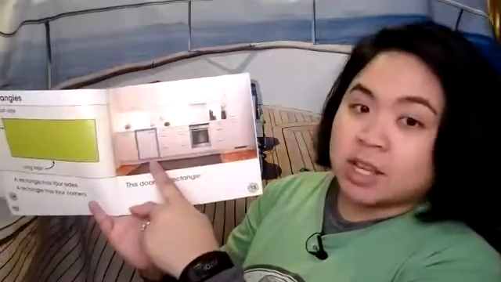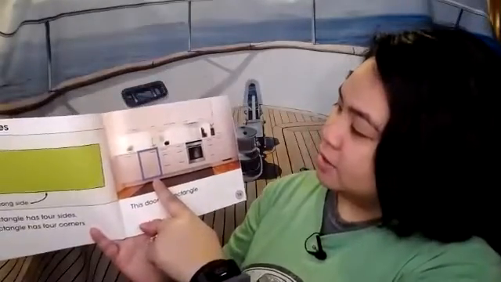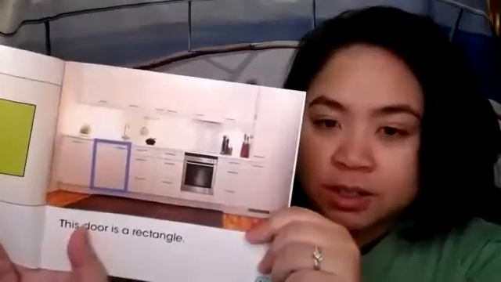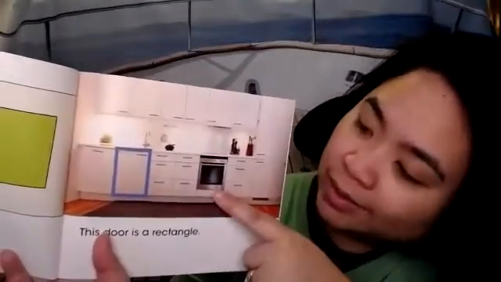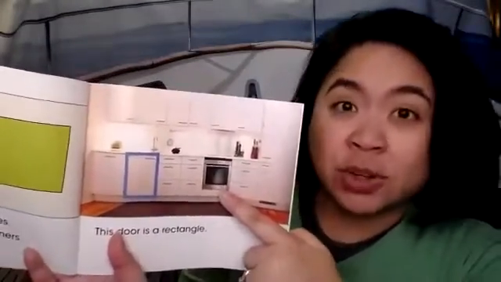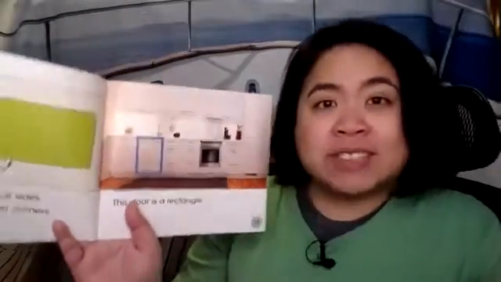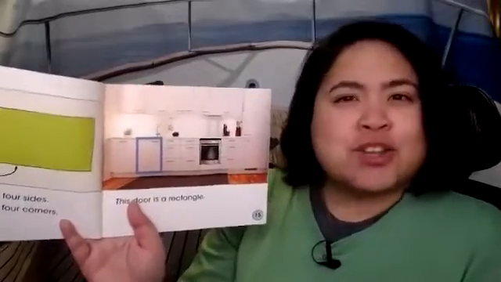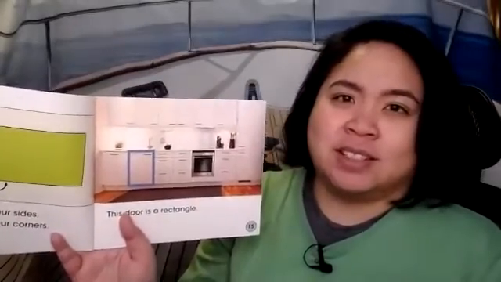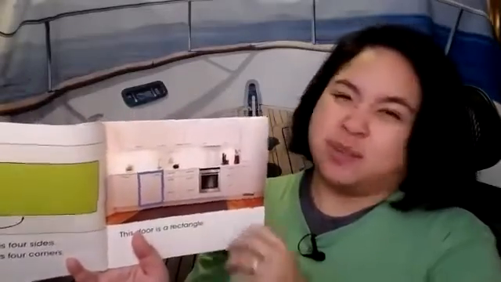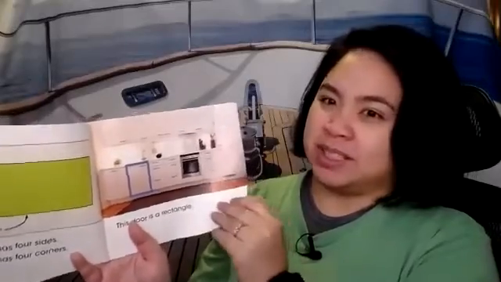This door is a rectangle. What else do you notice in this picture? Yeah, the oven. Do you have an oven in your kitchen? And what about a sink? Do you have sinks in your house? What do you do at your sink? Yeah, you can wash your hands. What else? You might wash food in the sink if it's in a kitchen, but we don't wash food in our bathroom sink. That would be dirty.